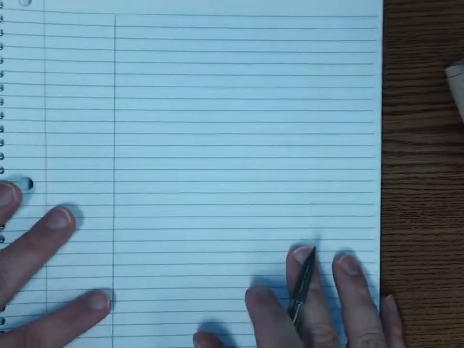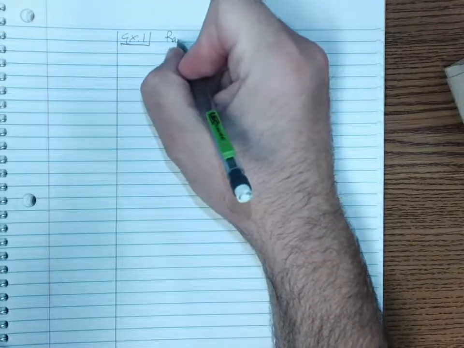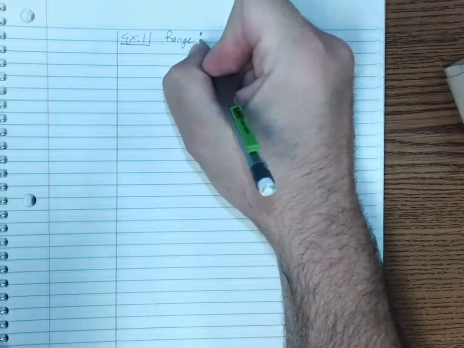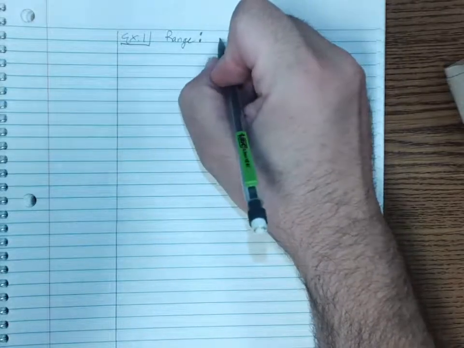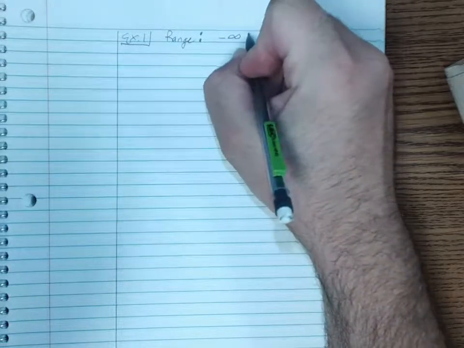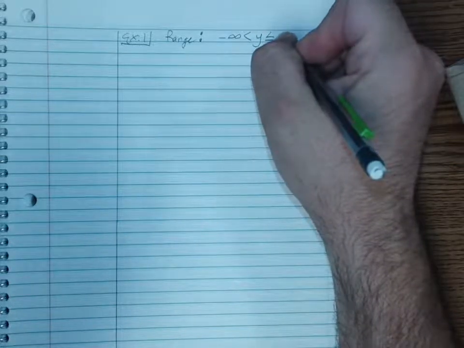Let me draw my fabulous column first. There we go. So what I'll do is an example where I give you one and then we can write it in the other. So let's say that the range is, let's say I give you that it is negative infinity is less than y is less than or equal to 7.